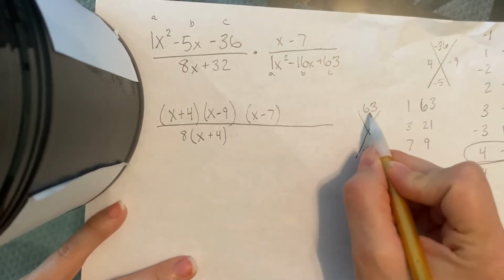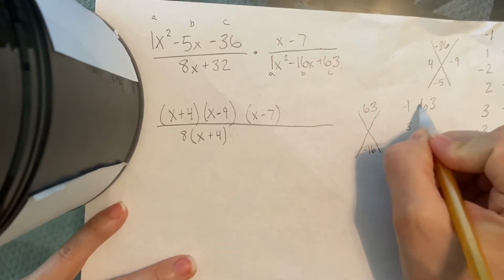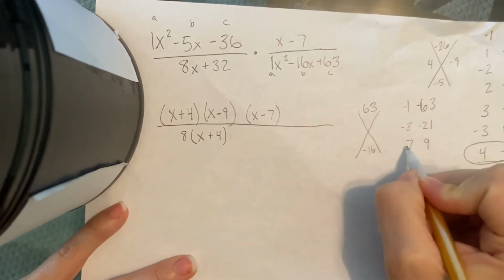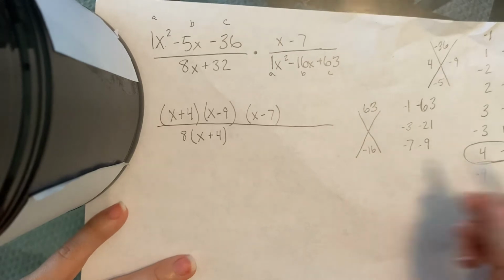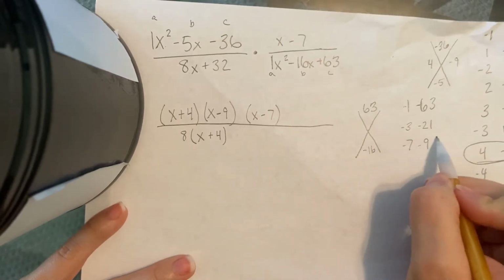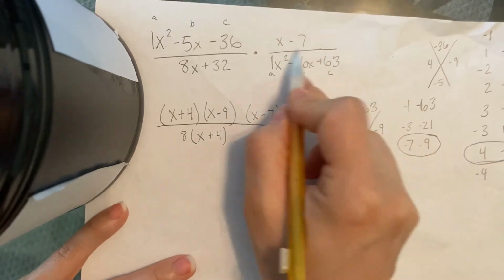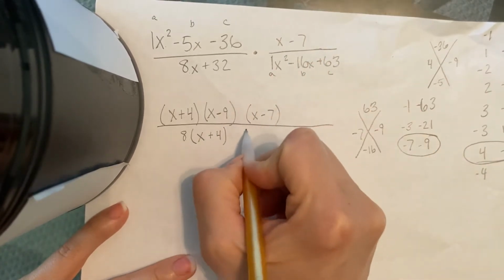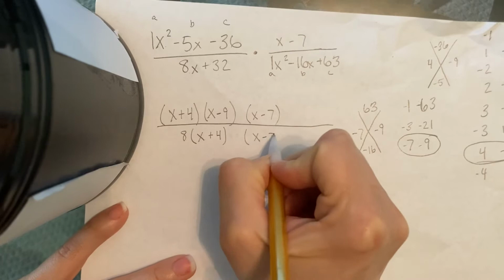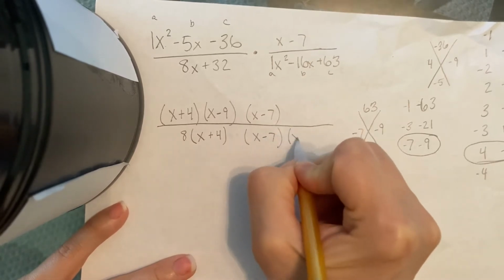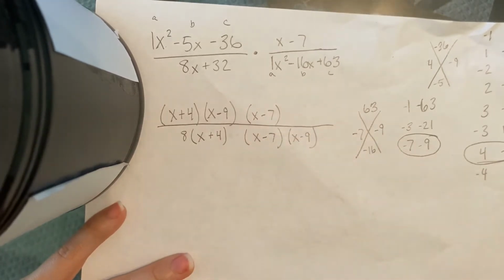In order for it to multiply to a positive and add to a negative, both numbers in the pair have to be negative. And to add to negative 16, I want negative 7 and negative 9. So I can rewrite this bottom down here in the factored form, x minus 7, x minus 9.